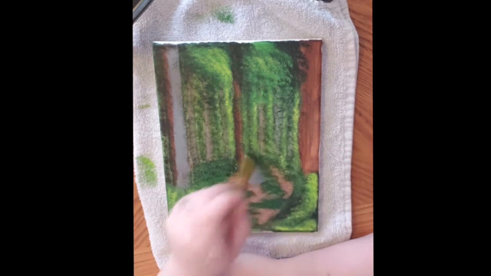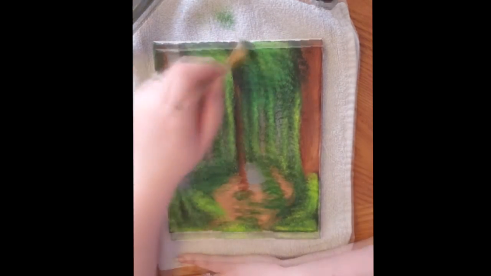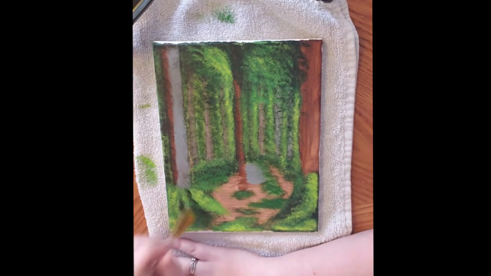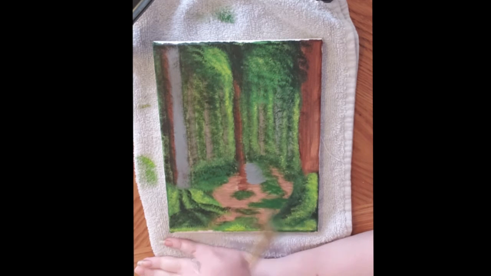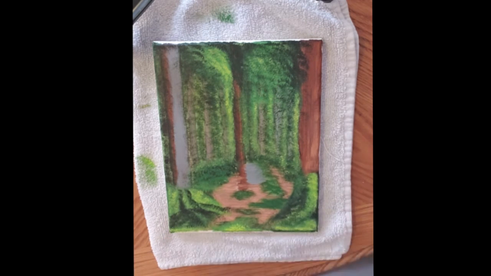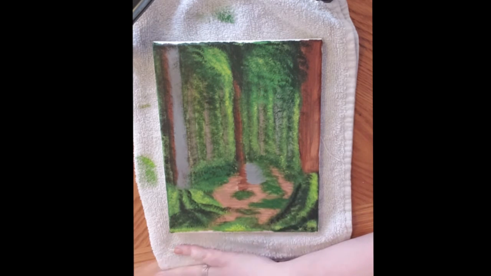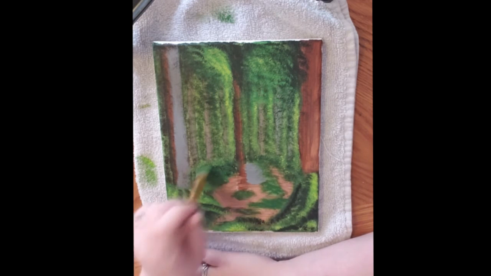But I do a lot of back and forth where I'm adding darks and then adding a bit of lights, and then going back and adding more darks and then adding more lights. It's a really good way to layer up a piece and make it look a little bit more realistic, as everything in nature has multiple layers to it. It's not just a flat image.